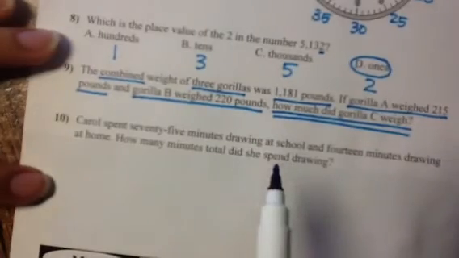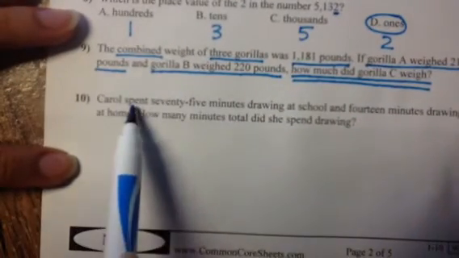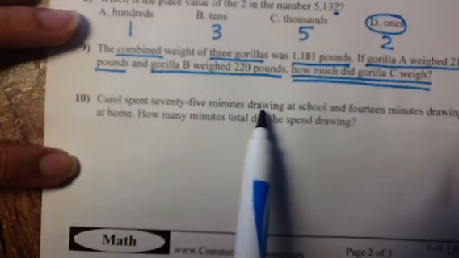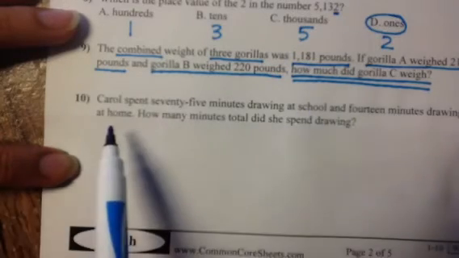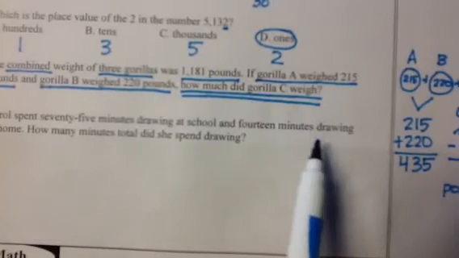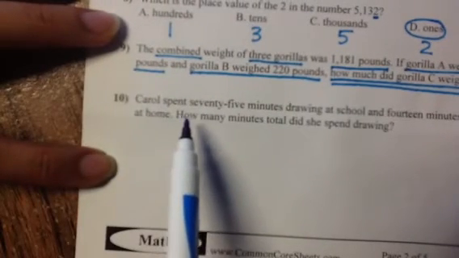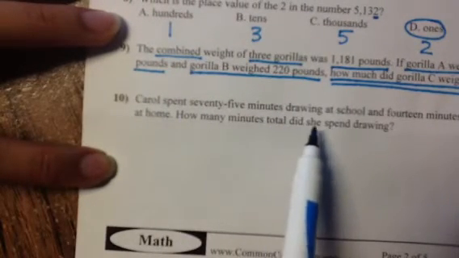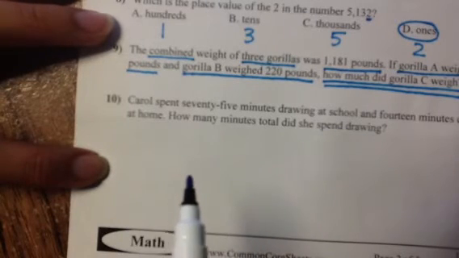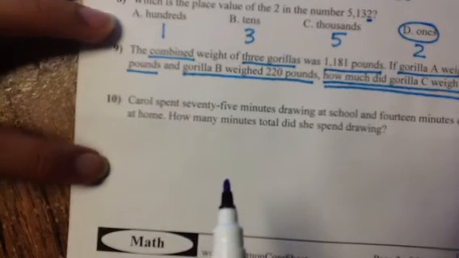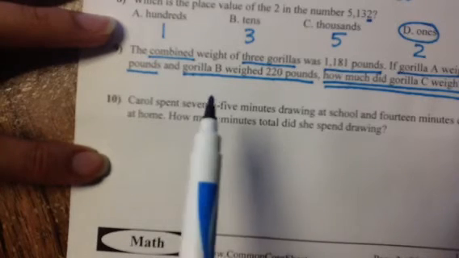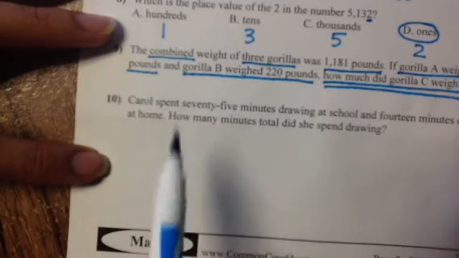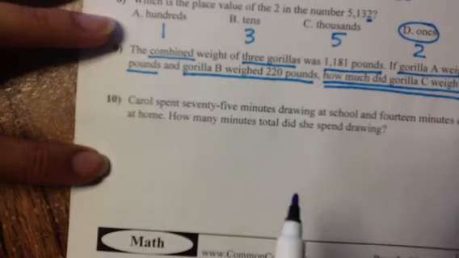Okay, let's do number 10. Read number 10 with me. Carol spent 75 minutes drawing at school and 14 minutes drawing at, oh, I didn't show you drawing, at home. How many minutes total did she spend drawing? Ooh, raise your hand if you like to draw. Okay, so I don't see any numbers. Where are the numbers? They are in word form.